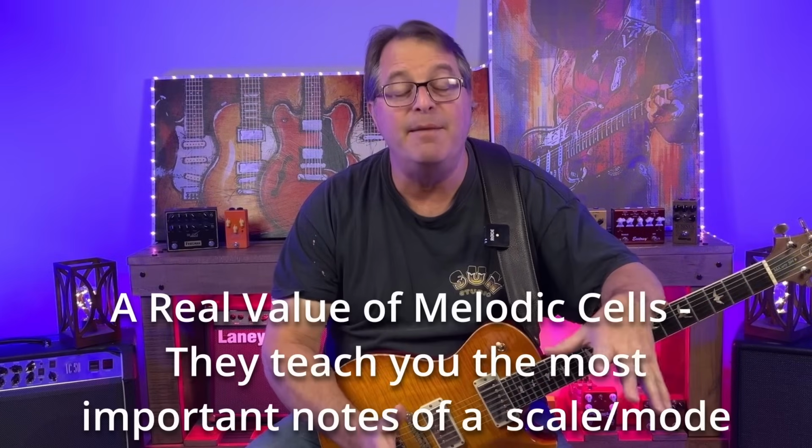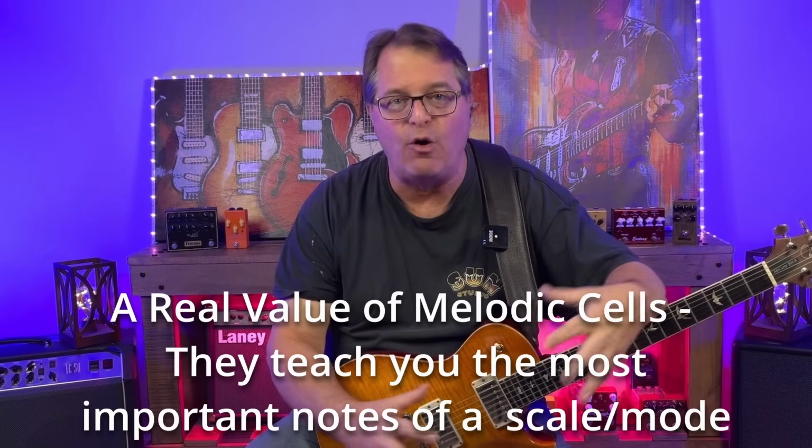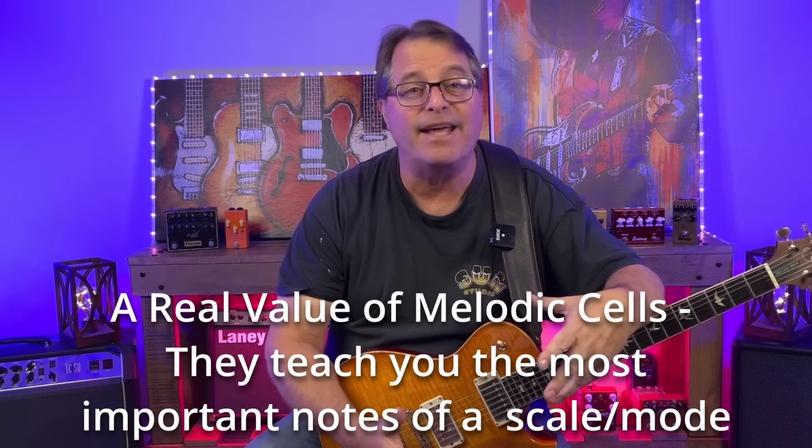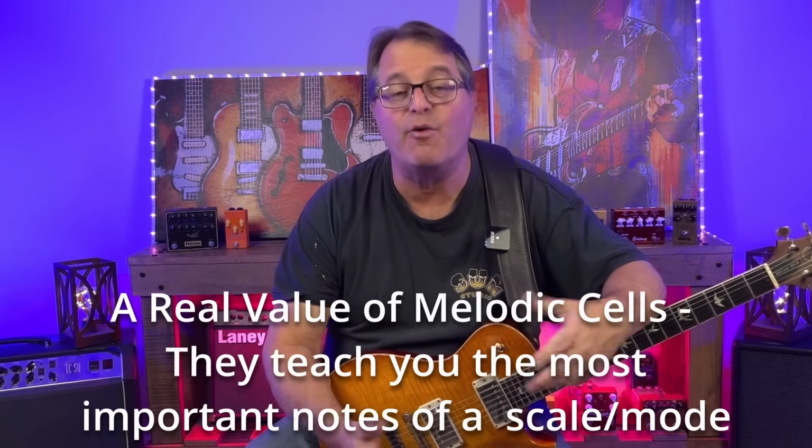So those are melodic cells, just a fantastic device to help you build guitar solos. But deeper than that, I hope you can hear how we're focusing in on the essence of different scales and modes and putting together groups of intervals that really create that sound. Take this stuff, go be awesome with it.